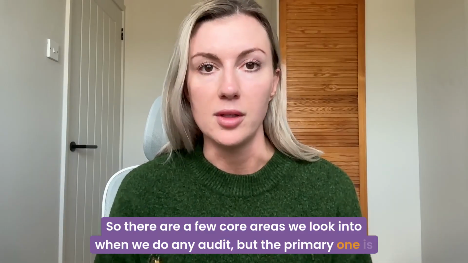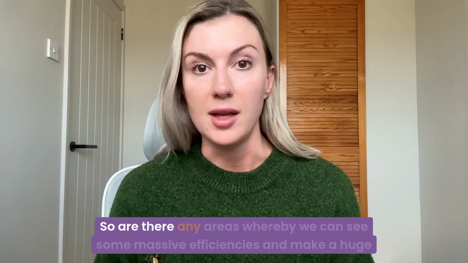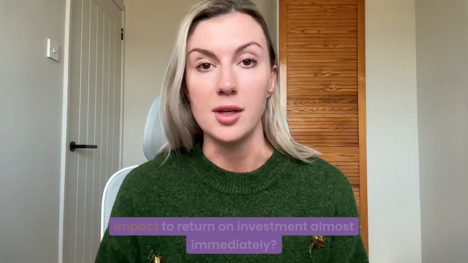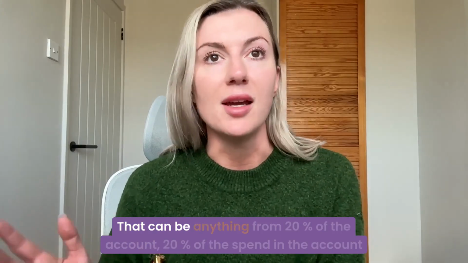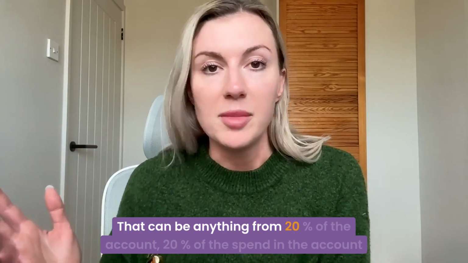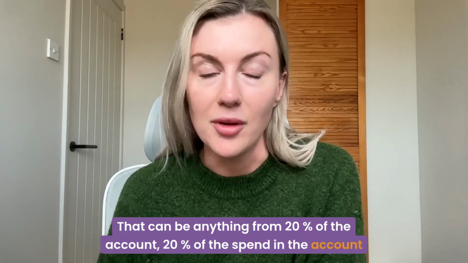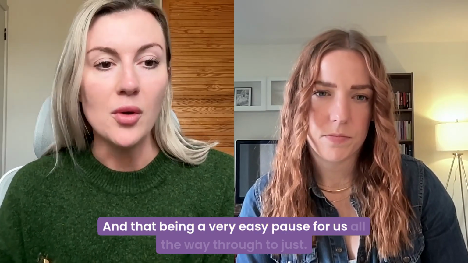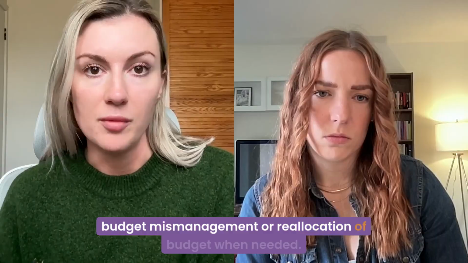So there are a few core areas we look into when we do any audit, but the primary one is really wasted spend and revenue lost. So are there any areas whereby we can see some massive efficiencies and make a huge impact to return on investment almost immediately? That can be anything from 20% of the spend in the account having zero conversions at the keyword level, and that being a very easy pause for us, all the way through to budget mismanagement or reallocation of budget where needed.